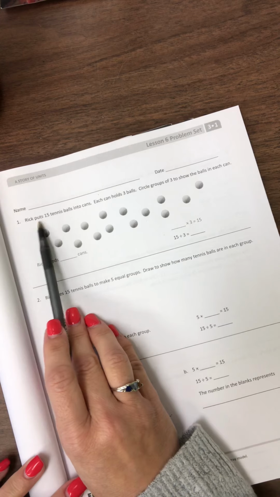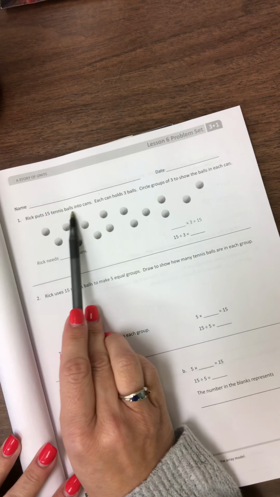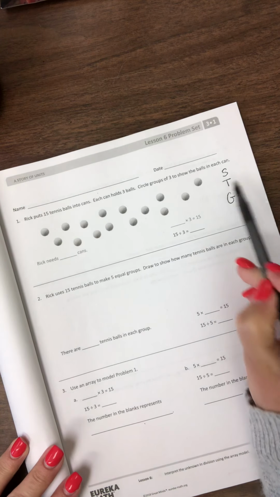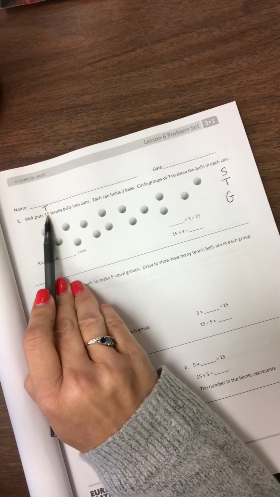It says Rick puts 15 tennis balls into cans. So here are his 15 tennis balls. Now I'm going to pause. If Rick has 15 that he's doing something with, 15 is my what? Here are my 3 magic things. Is 15 my size, my total, or my number of groups? Well, if he's got 15 of them, 15 is my total. I'm going to put a T above 15, okay?